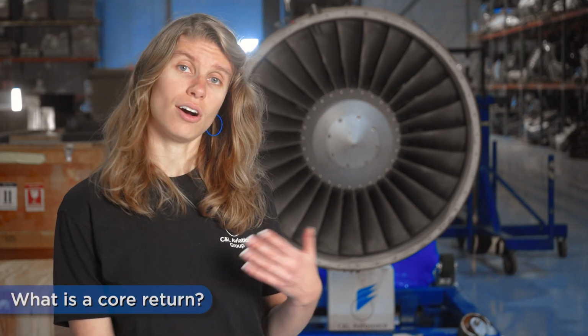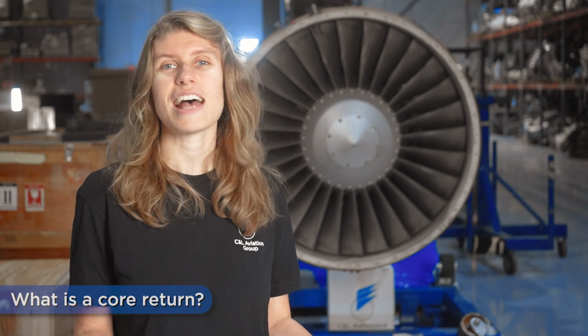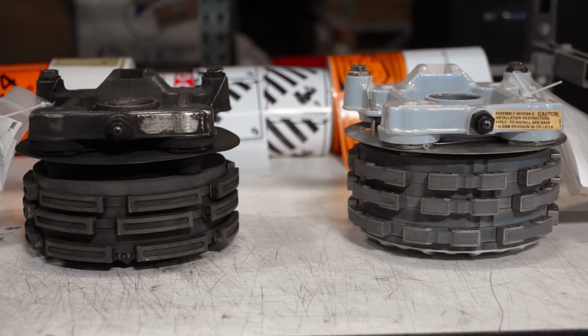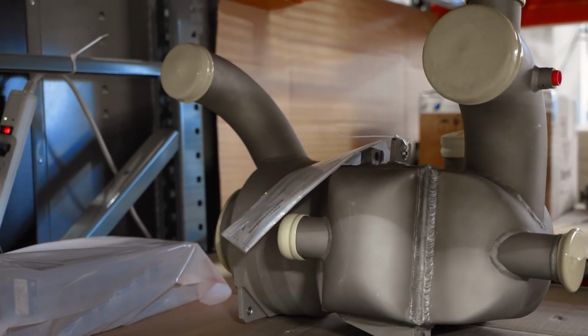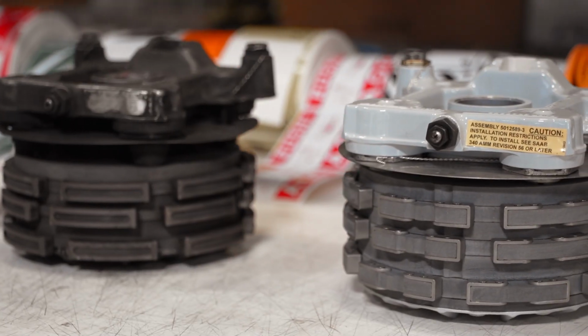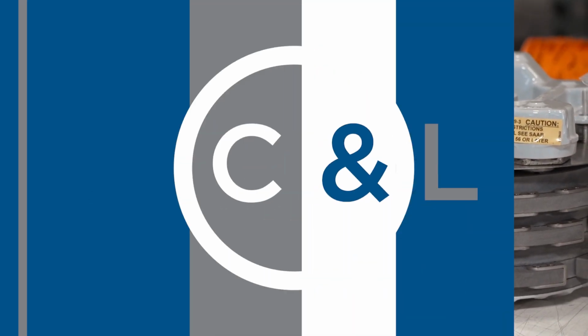First, what is a core return? When you purchase an aircraft part on exchange, you'll need to return your off unit, or core, as part of that transaction. The core is the part you removed and are replacing, and it's traded for the exchange unit, or the part that you're buying now.